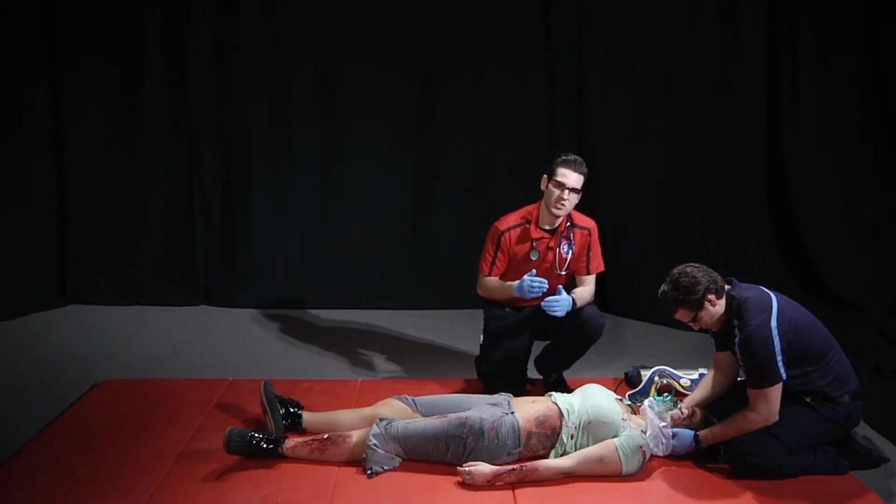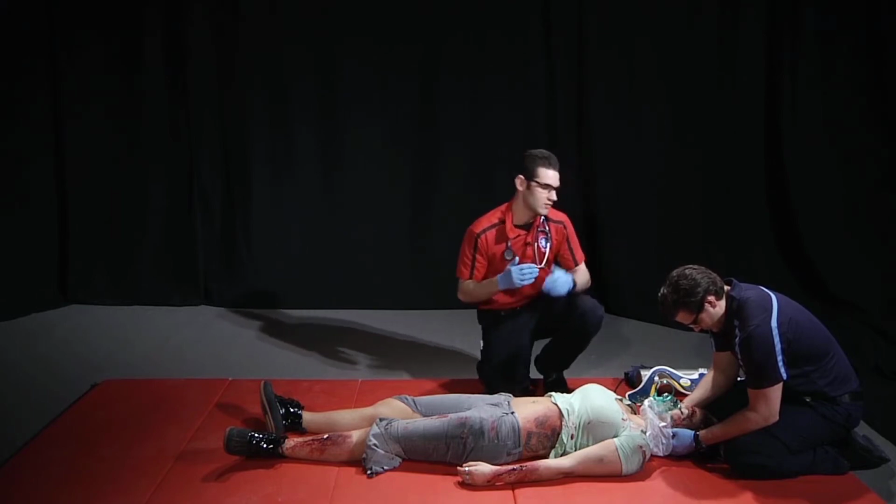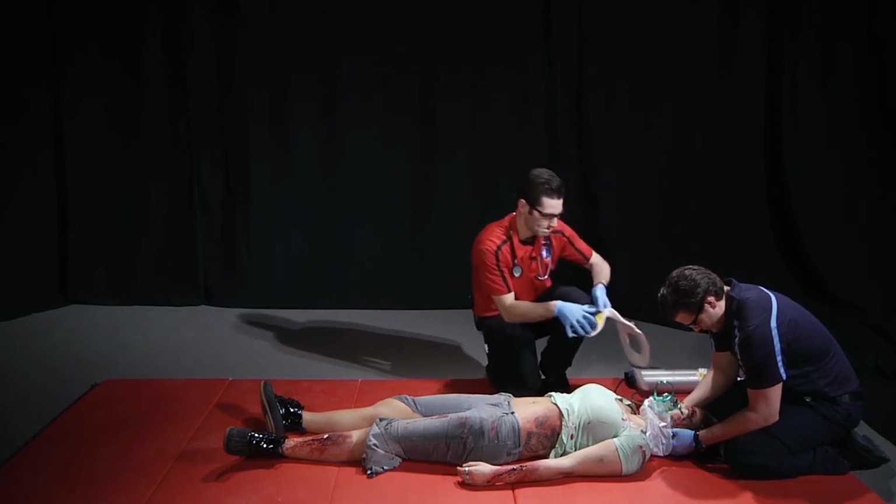So I've assessed that the patient's GCS score is 3. So this is a high priority patient. So I'm going to apply a C-collar.